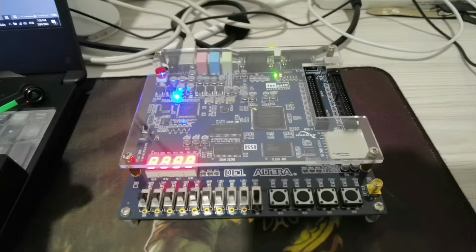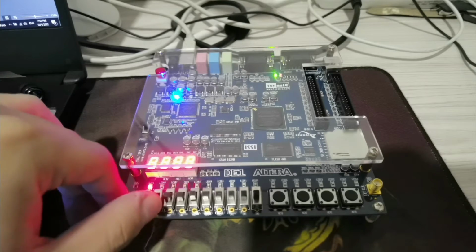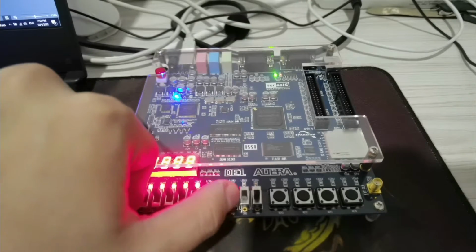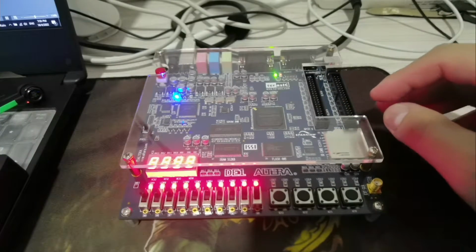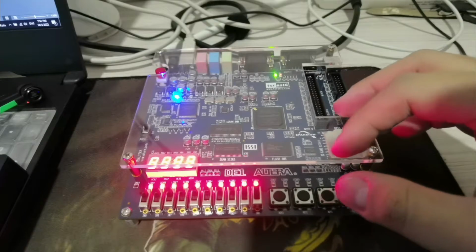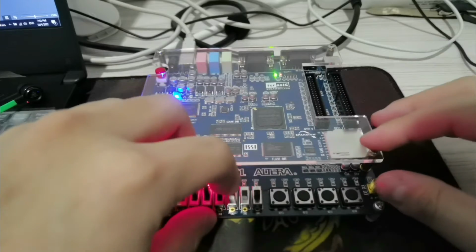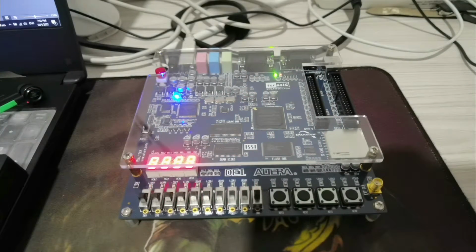If we turn on any switch, the corresponding red LED will light up. Let us have a try. I turn on all the switches and the corresponding red LEDs are turned on. When we turn off the switches, the LEDs go off. Okay, that's all from part 1A.